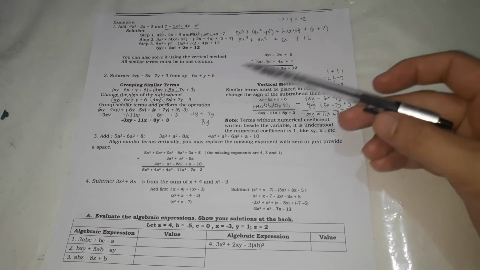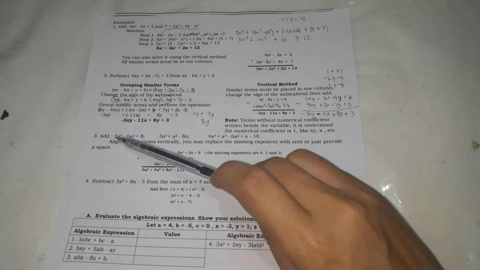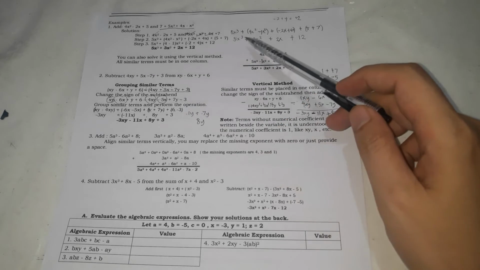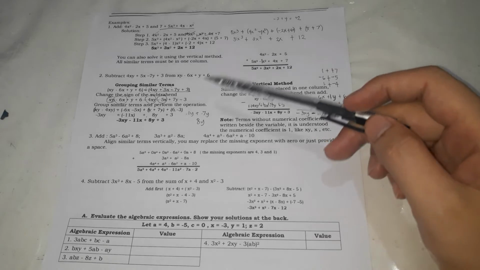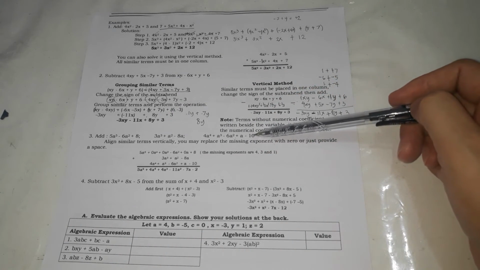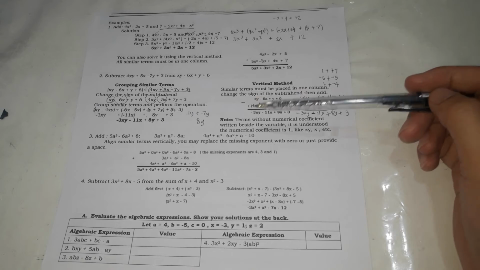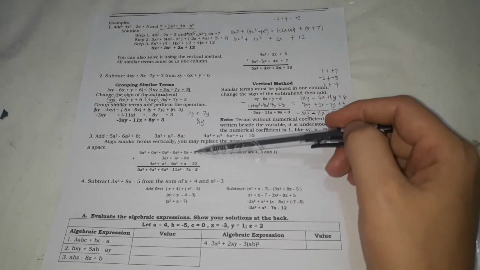Next, number 3. So, there are 3 addends. Add mo daw ito at saka ito. Kapag tatlo, it's easier if you're going to use vertical method. But you could use this one or this one. So, here, ang i-arrange mo muna. Itong pinakauna niya sinulat kasi itong pinakamarami. Or, mali pala. Ito pala yung inuna.